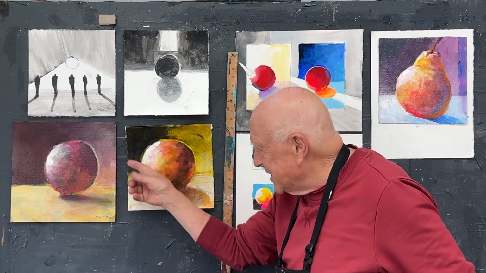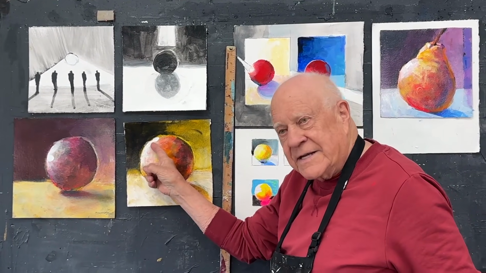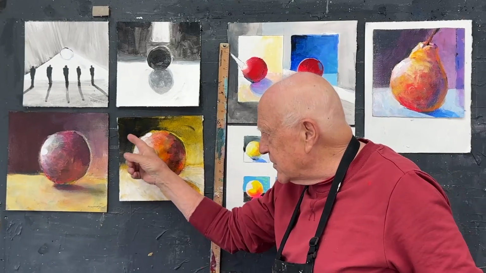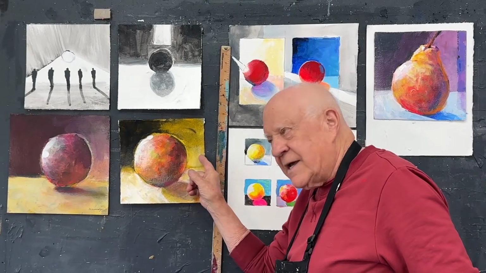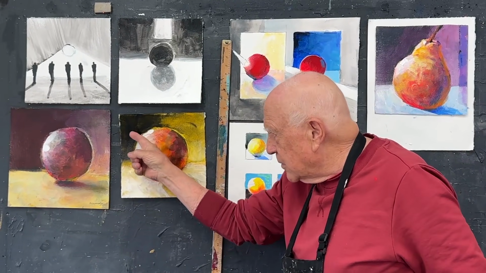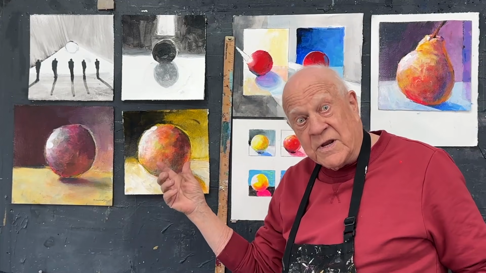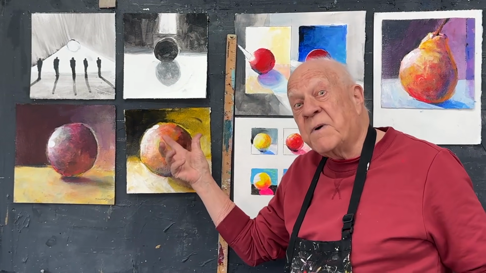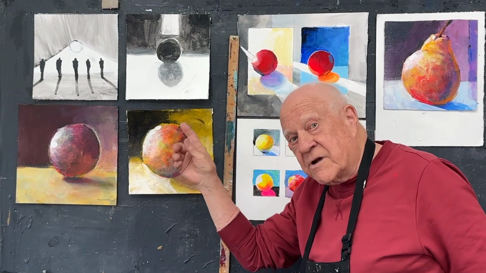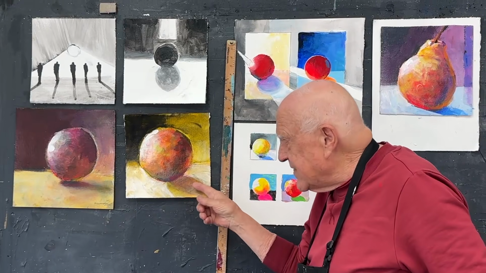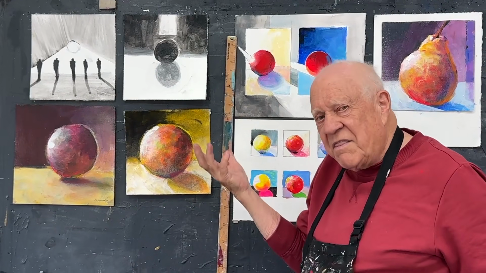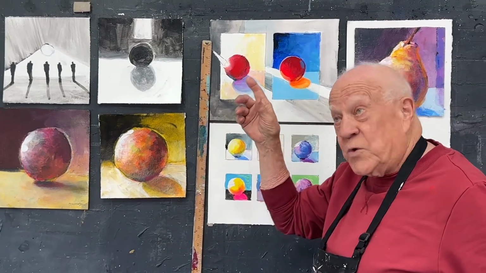All right, here's another example. Dark against light makes it more dramatic. And again, look where the hot spot is. We know where the light's coming from because it's the brightest spot of the painting. Your eye is always going to go there, right? And then the angle of the shadow. That's one thing to practice and to observe.